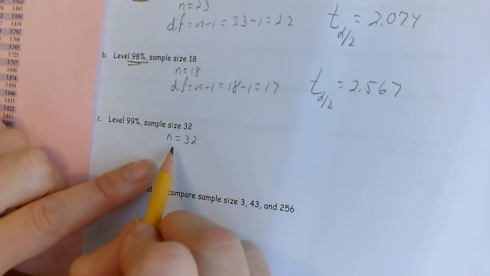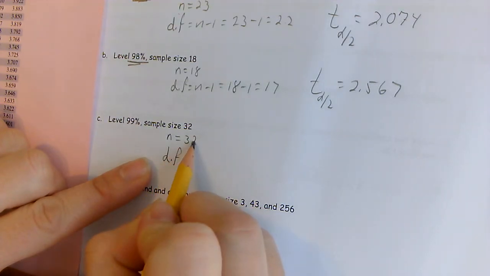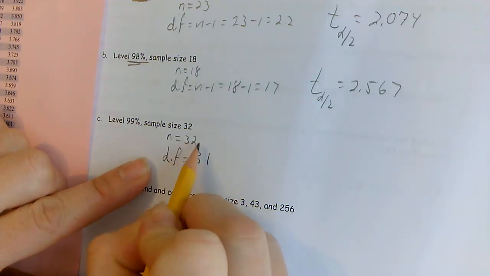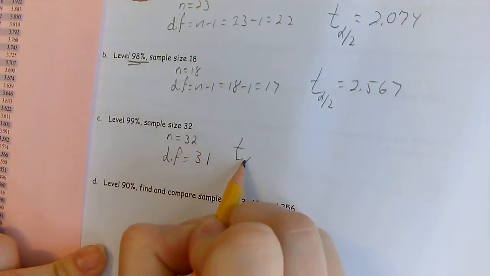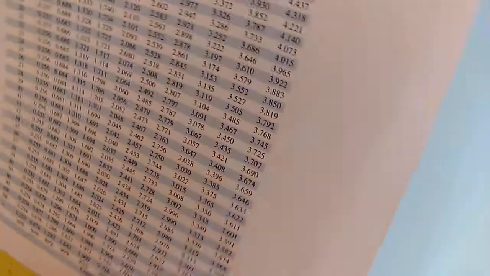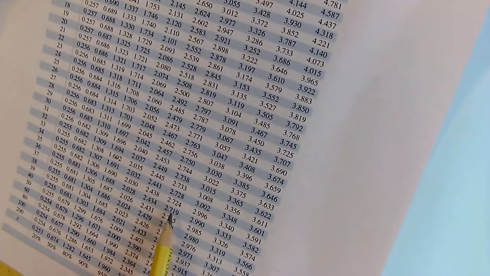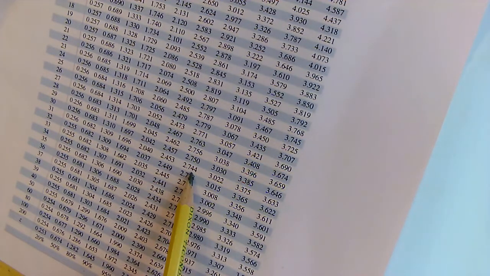So here, if my sample size is 32, my degree of freedom is going to be 32 minus 1, so it'll be 1 less than that. And at a 99% confidence, my critical t value is going to be 2.744.